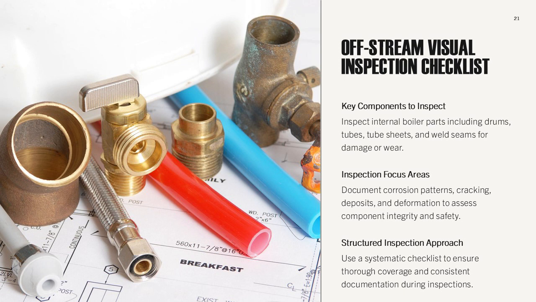An off-stream visual inspection checklist supports systematic evaluation of internal boiler components. Items typically include condition of drums, tubes, tube sheets, weld seams, nozzles, refractory, and internals. Inspectors should document corrosion patterns, cracking, deposits, and deformation. A structured approach ensures comprehensive coverage and consistent documentation across inspection cycles.